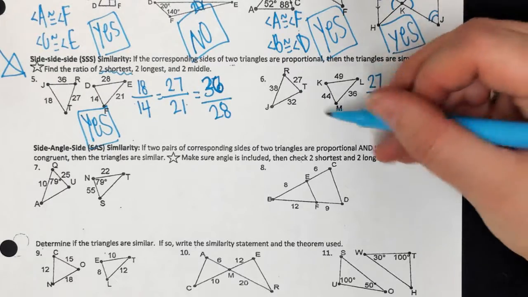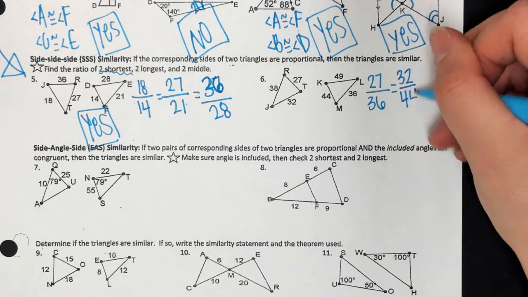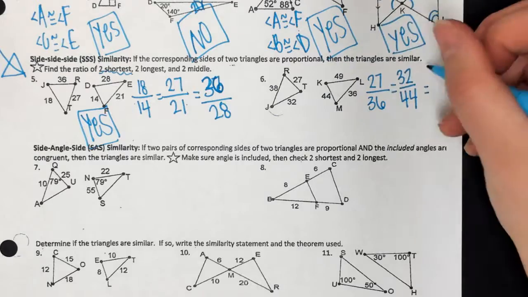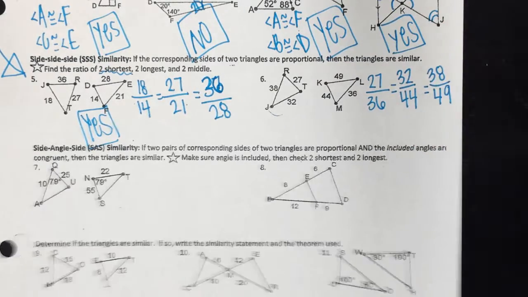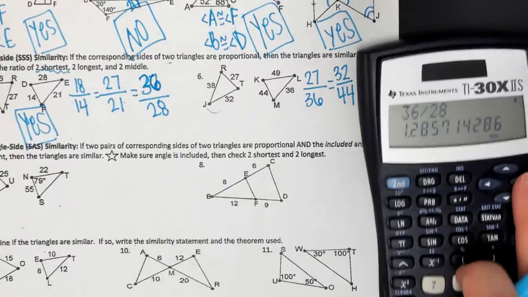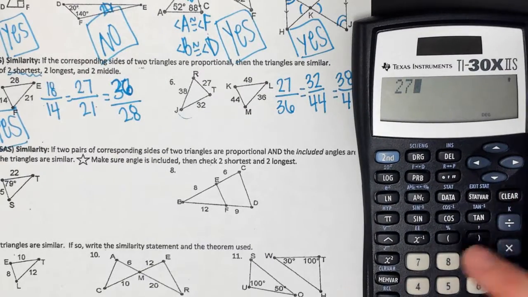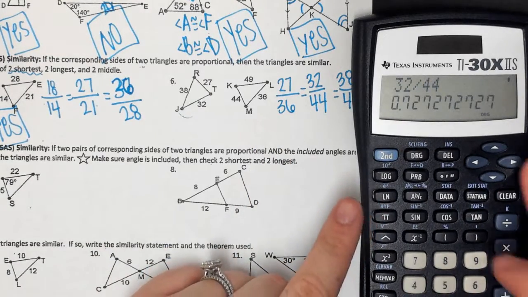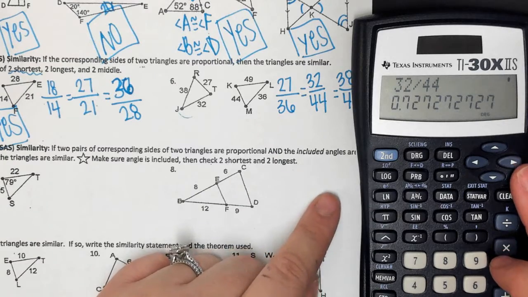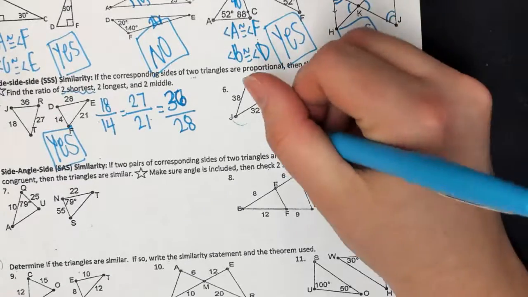Middle, 44. Largest, 38. Largest, 49. Okay, let's check. 27 divided by 36 is 0.75. 32 divided by 44. Nope. Do I have to go any further? No. No, these are not similar.